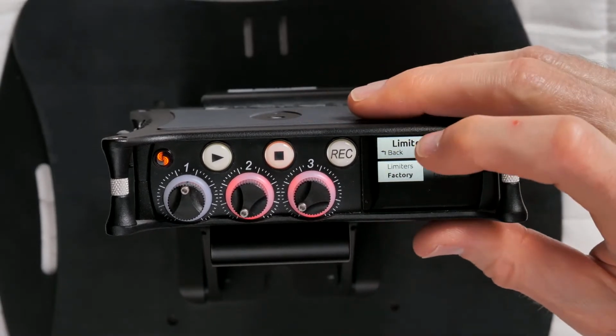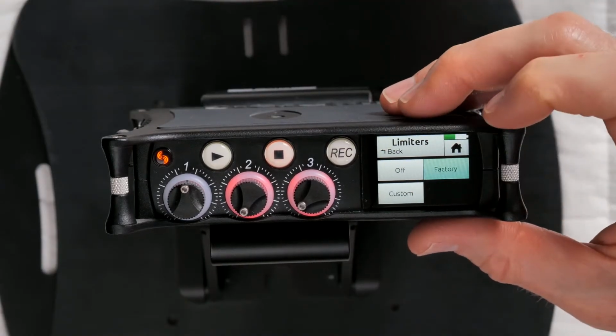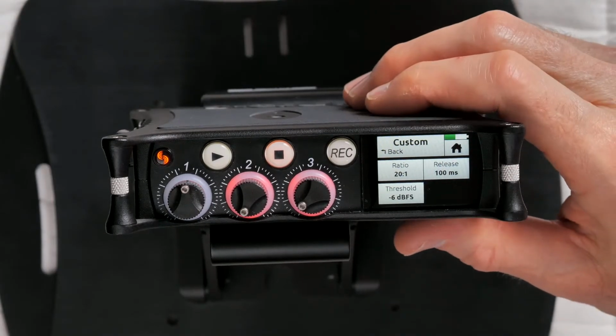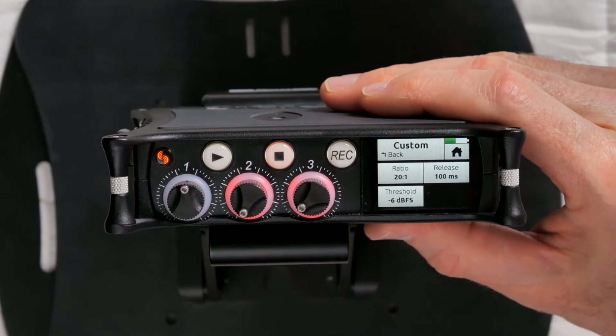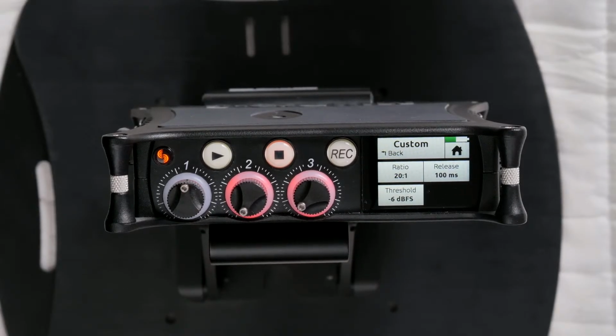Okay, so you can go with the factory, or you can go with custom. So if we go to custom and come back, then we can come in here and change. We've got access to the ratio, the release time, and the threshold. So it looks like we don't have access to the attack time, so that's pretty much set.